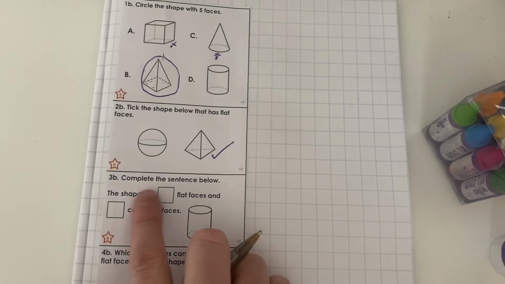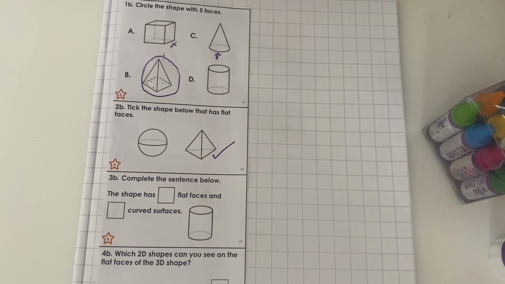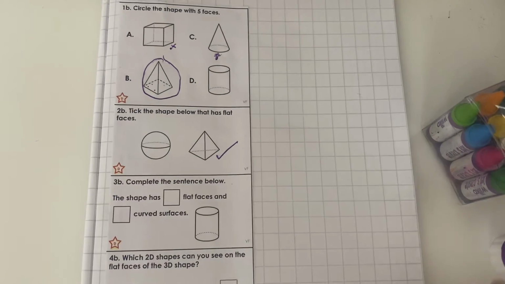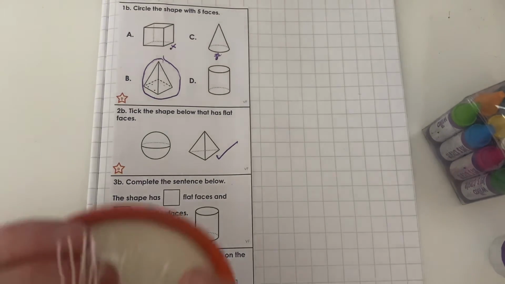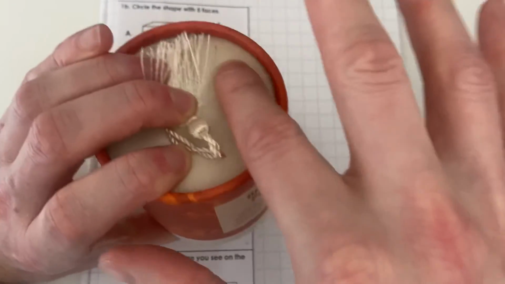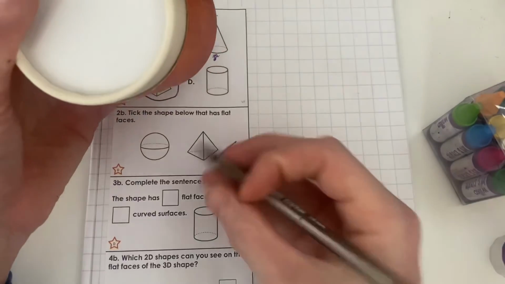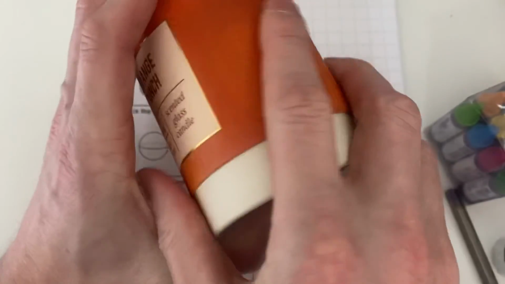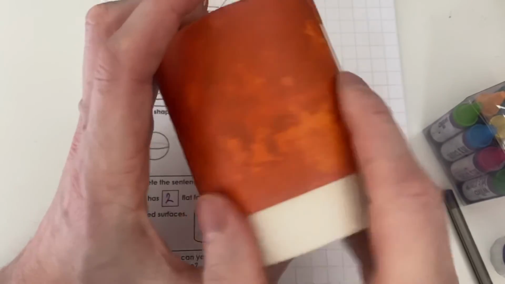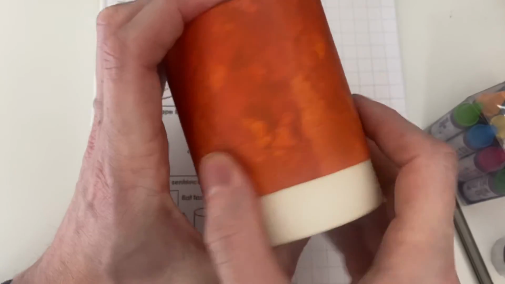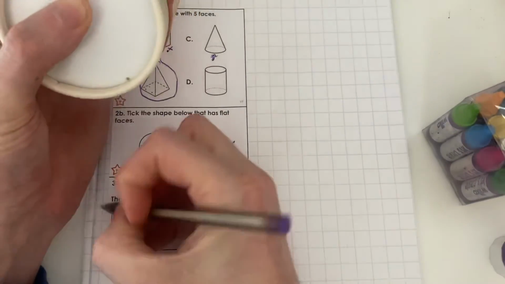Last question here. Complete the sentence below. The shape has how many flat surfaces and how many curved surfaces? So we take our shape here. That's a flat surface, 1. That's another flat surface, that's 2. And curved surfaces is this 1 here. It just keeps growing continuously, and that's 1 curved surface.